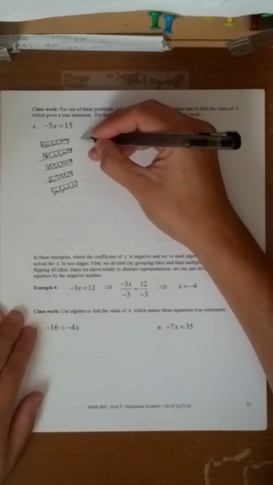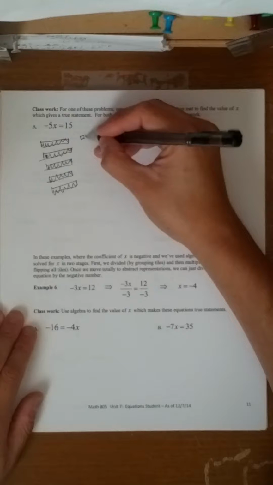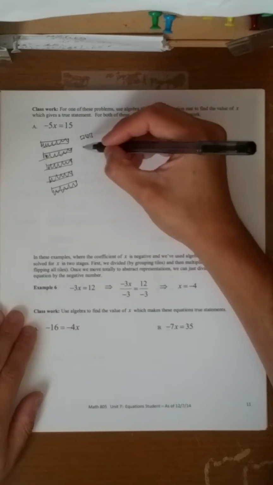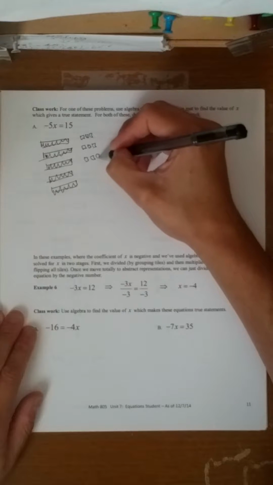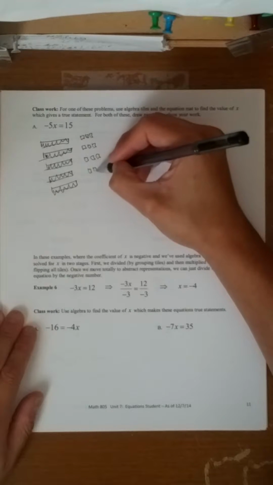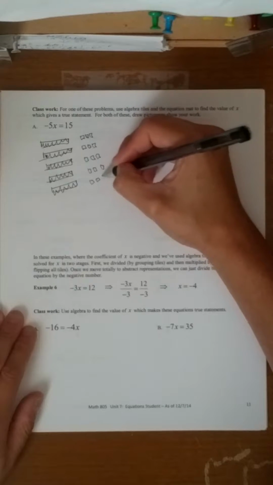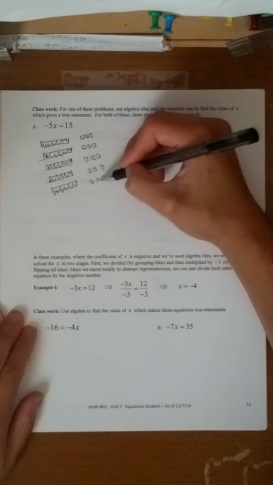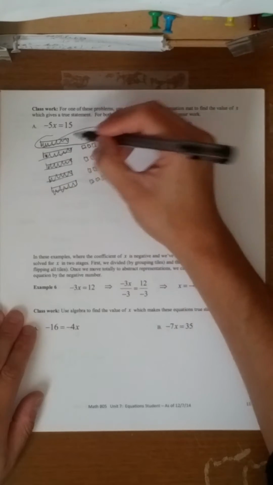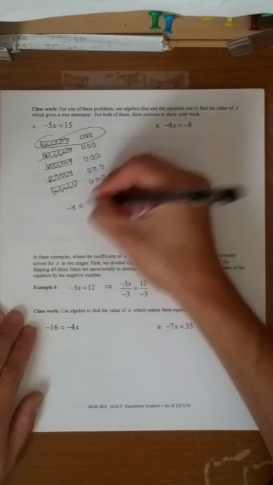Equals 15. So then you want to break up that 15 into 5 equal chunks. So that's going to be what? I think that's 3 each, right? Is that right? Let's check. See, 1, 2, 3, 4, 5, 6, 7, 8, 9, 10, 11, 12, 13, 14, 15. So we can conclude negative x is 3.